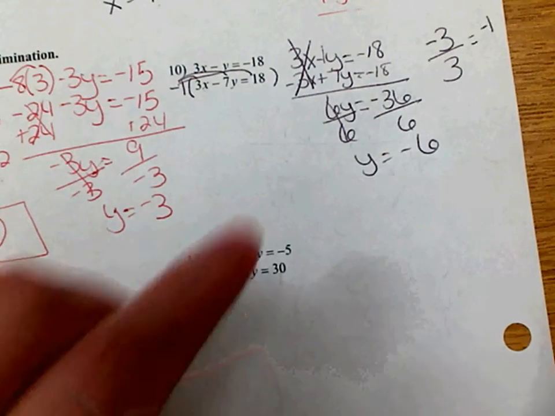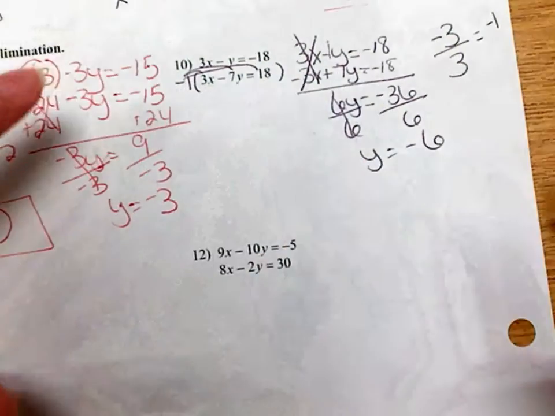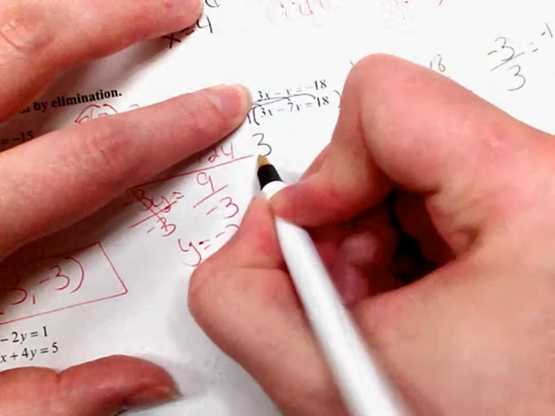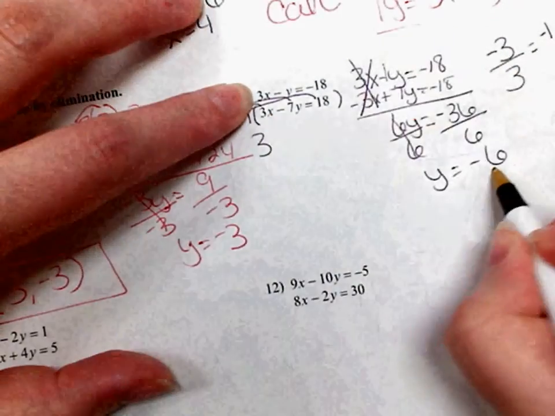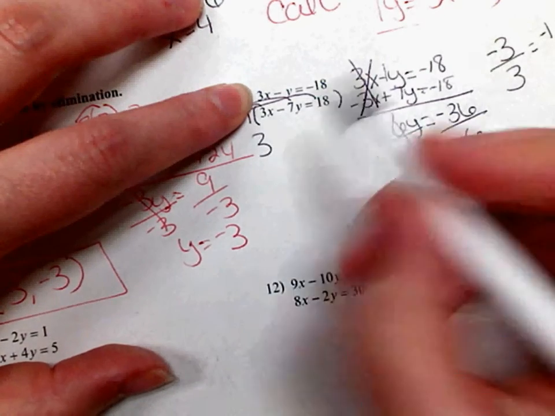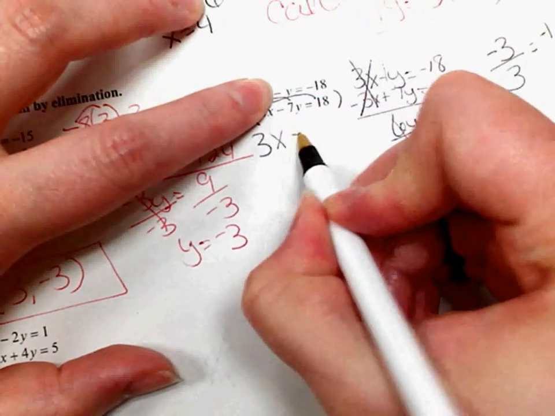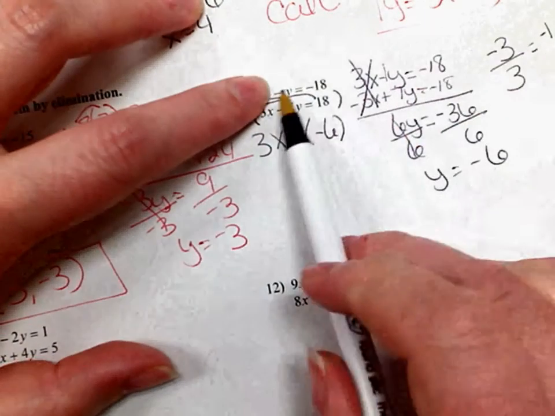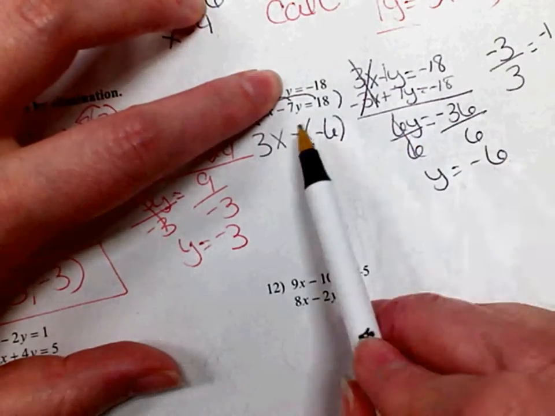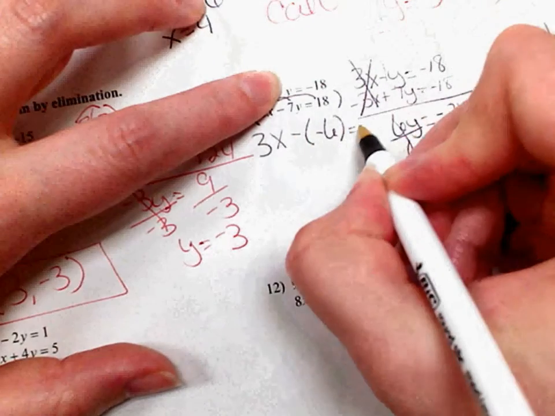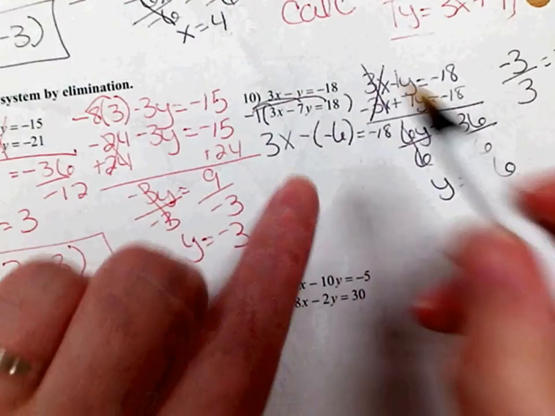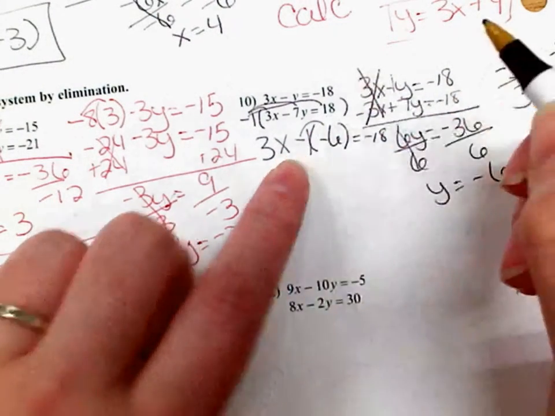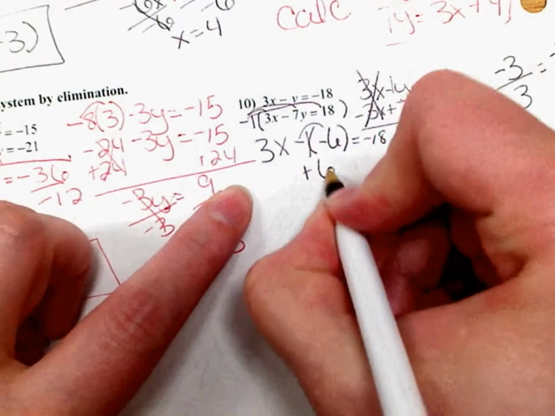So now that I know that y is negative 6, I need to put it in one of the equations. It doesn't matter which. I'm going to use this top one right here. 3, well, I'm not going to replace x because this is not an x, so I'm going to leave this as x. Minus, now I'm going to replace y, negative 6. But I have the minus here and I have negative 6 here, so I have to do it like that. Equals negative 18. So what is it that's being multiplied there? It's a negative 1. So negative 1 times negative 6 is a positive 6.